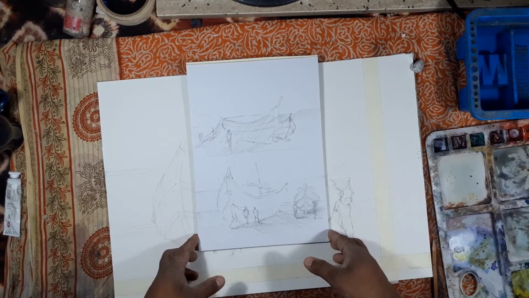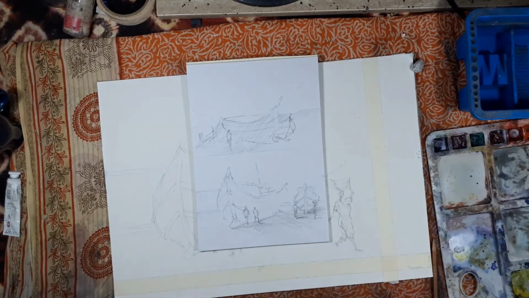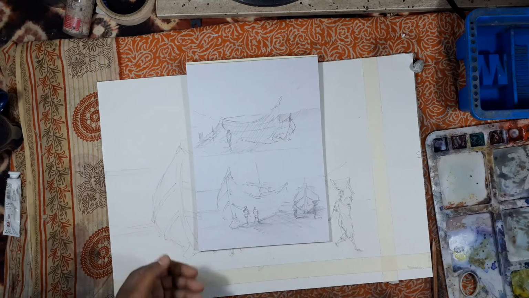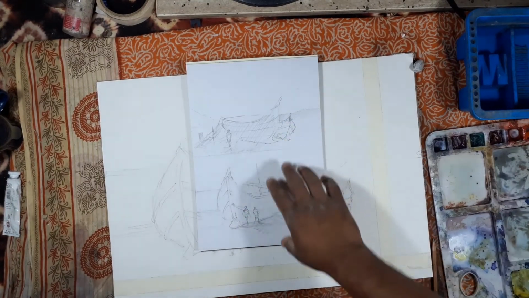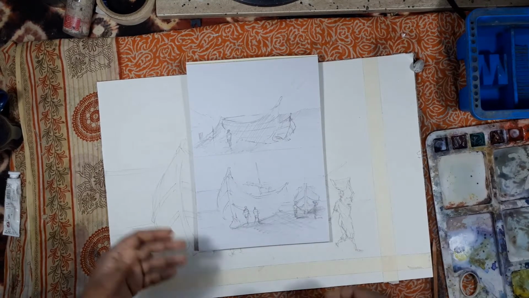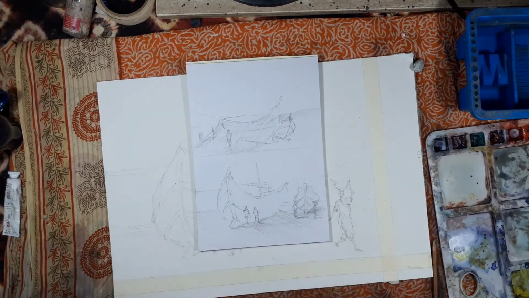And today we are here to do landscape painting. I will show you and walk you through my process of painting and how I do it. So I have two sketches in front of me. These are basically to show you the composition. The color and other aspects I will show you on the fly.